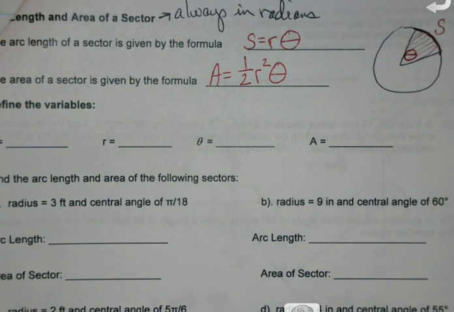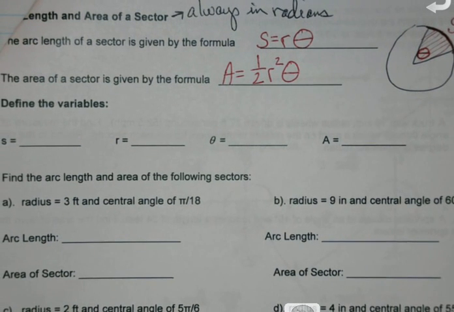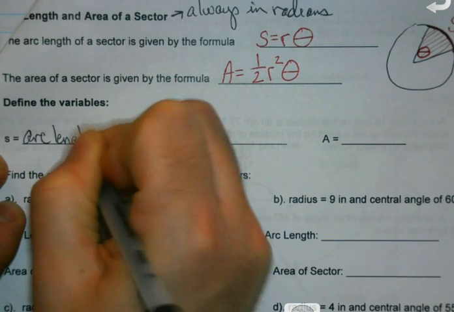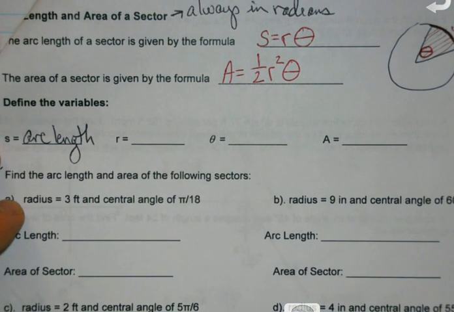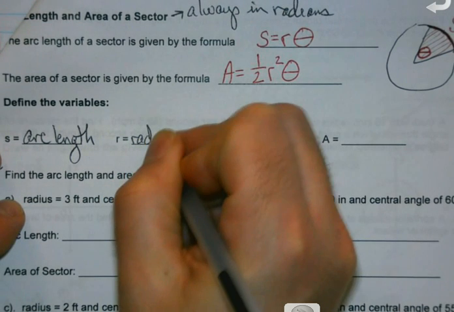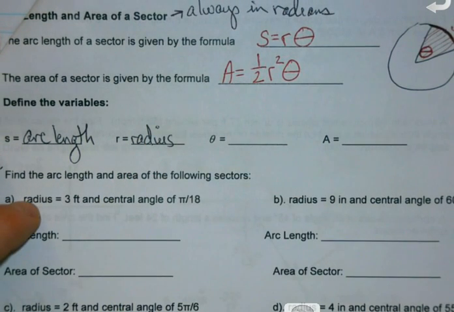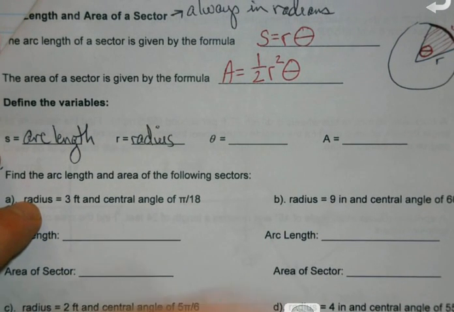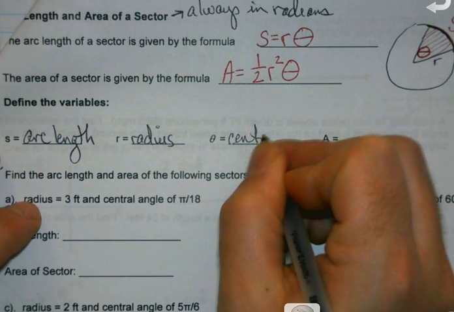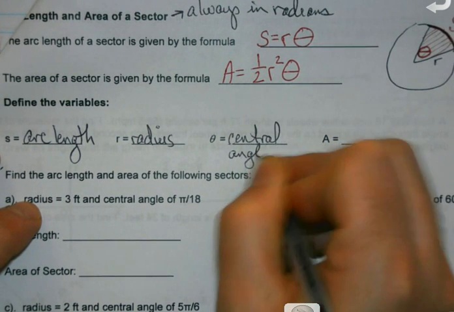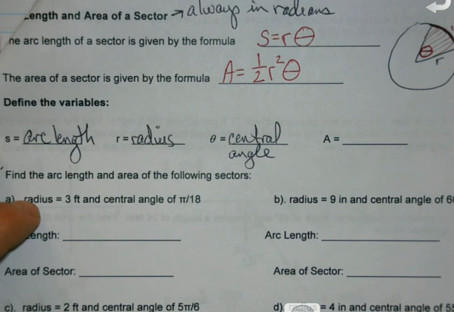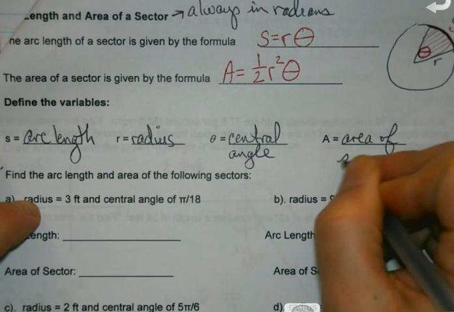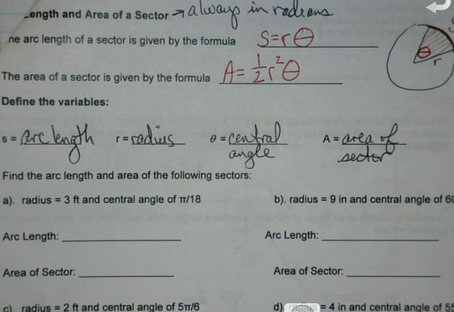So, as we were mentioning before, but we'll put them here physically so you can see what they all are. S again is going to be my arc length. R is going to be my radius, because that's always what R happens to be. Theta is my central angle. In other words, what's the angle of whatever I'm measuring? And then A is the area of my sector.